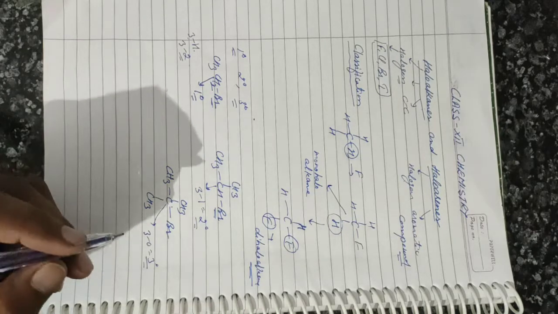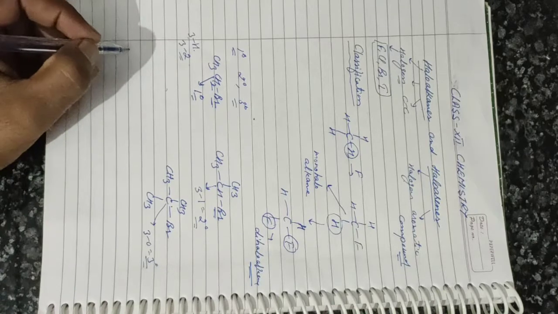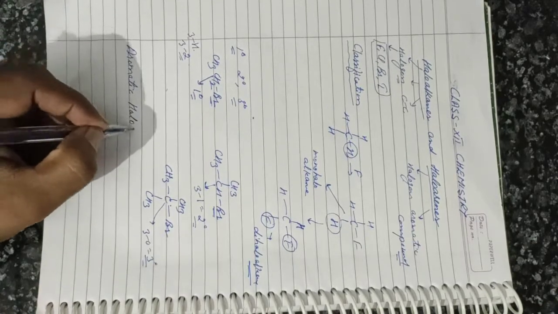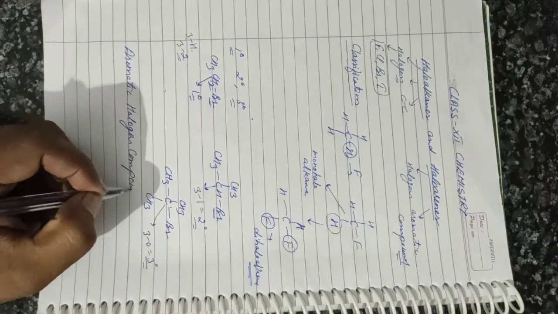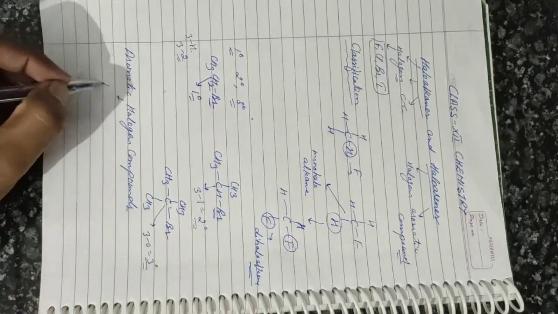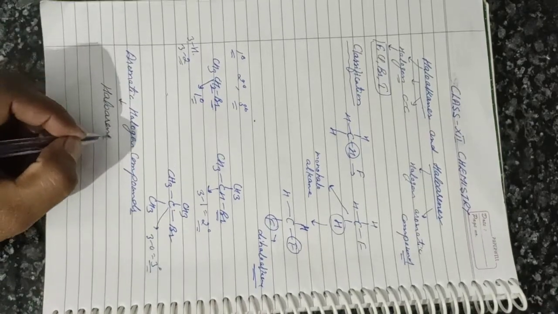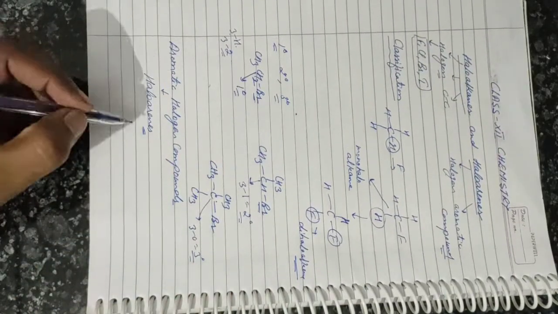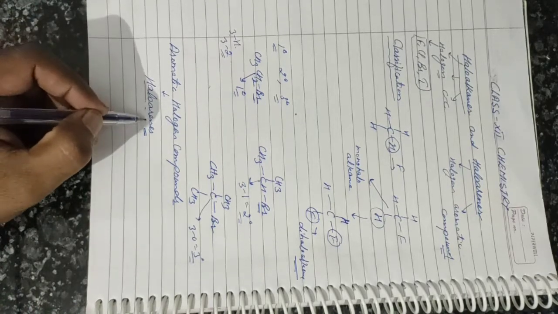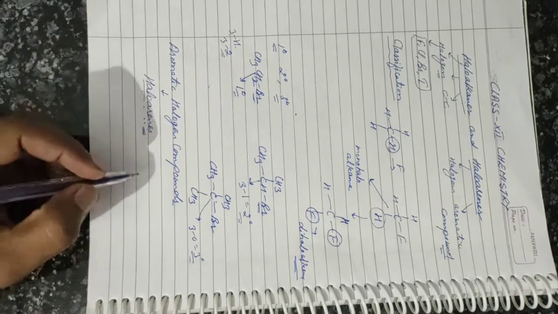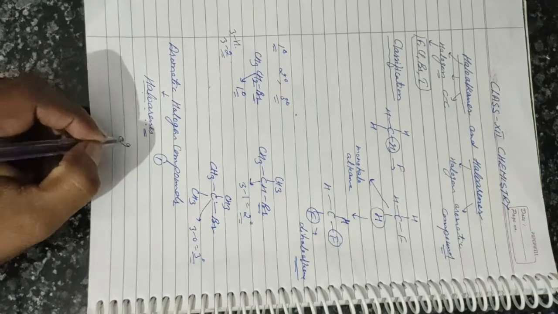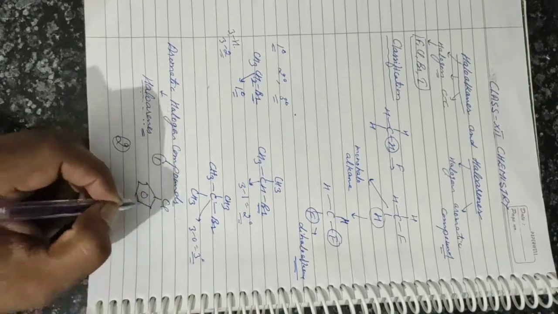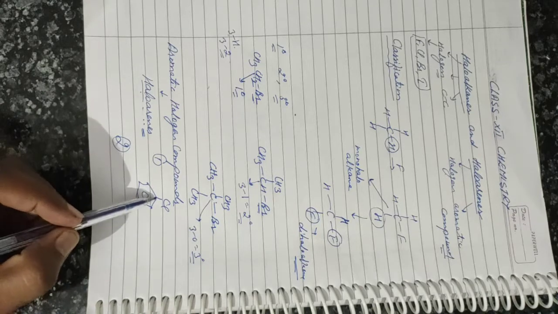Now come to the aromatic halogen compounds, or they are also known as Haloarenes. Arenes means aromatic. So if halogen is attached to the arenes, they are also divided into two parts. First one is if halogen is directly attached to the benzene ring, like we have chlorobenzene. Chlorine is directly attached to the benzene.